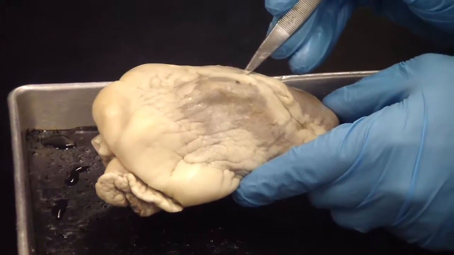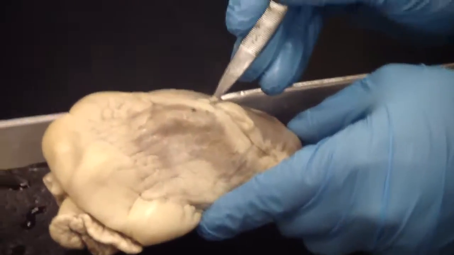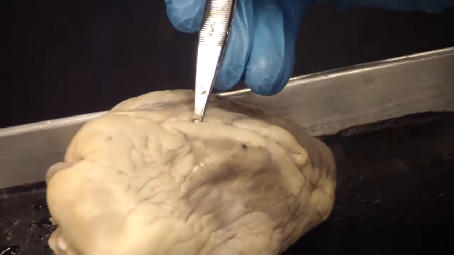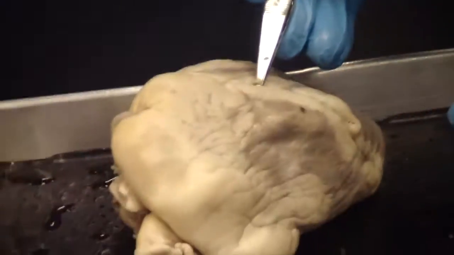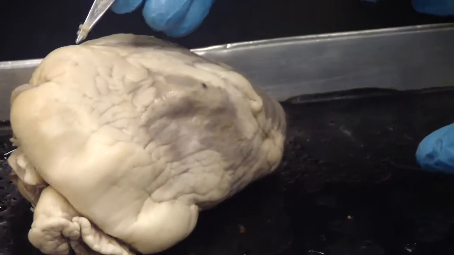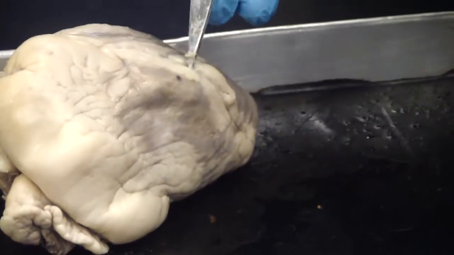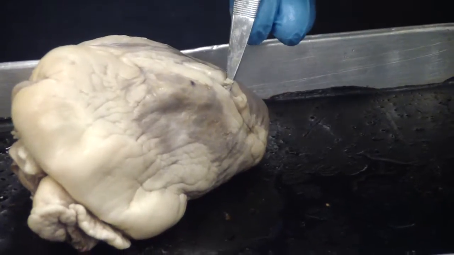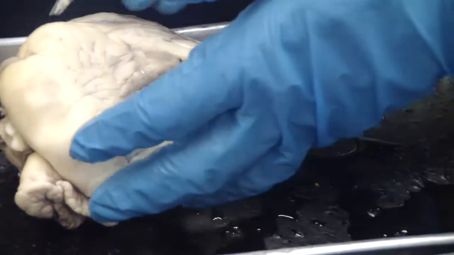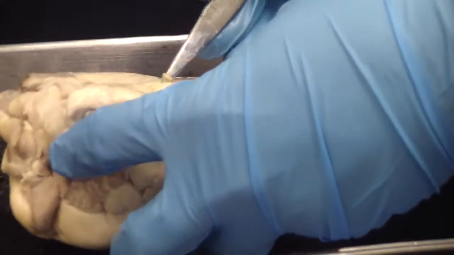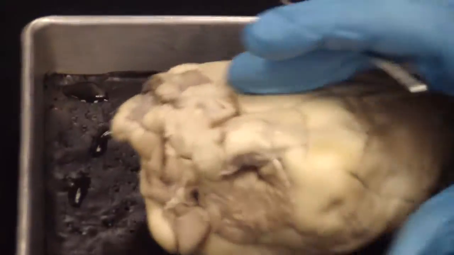See this shallow groove right here in the front? That's the reason they call it anterior. Inside this you have the anterior interventricular artery, which of course they did not put the dye in, so you cannot see it. There's no injection on this specimen. But if they had put the injection, you would see the anterior interventricular artery right here. In any case, that's the anterior interventricular sulcus, and in the front it goes diagonal. Whereas in the back, the posterior, it goes straight up and down.